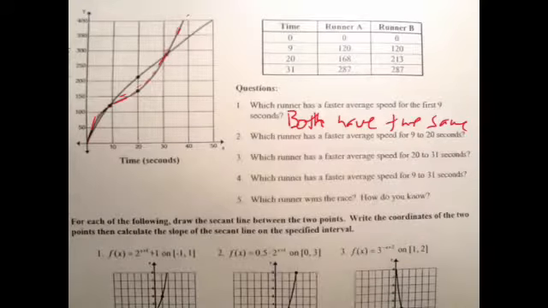And that brings us to 2. Which runner has a faster average speed between 9 and 20 seconds? That's between here and here. So notice here at the end, we do have a difference. Runner A, the lower one here, is, well, lower. And so he actually has a slower average speed because he didn't go up as far as the other guy. So it'd be runner B who has a faster average speed.